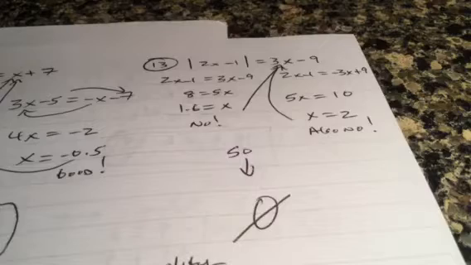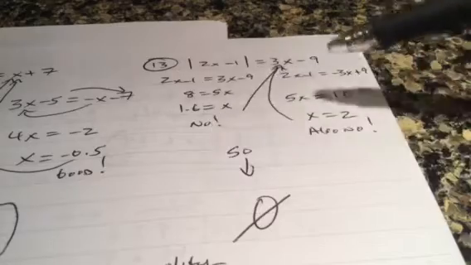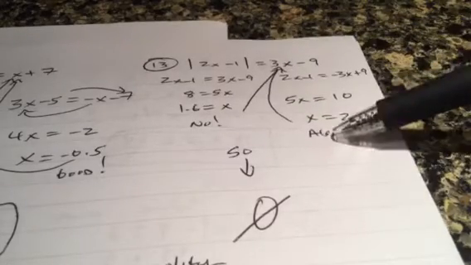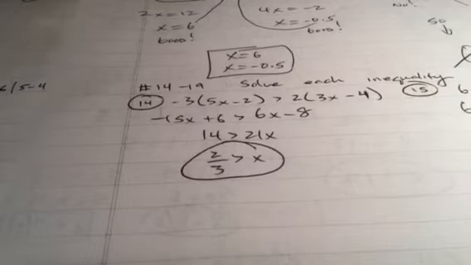And 13 is interesting. Solve the first one, just drop the absolute value, set it equal to what you see. You get 1.6. Plug that in, you get a negative. That's no bueno. Then solve this one, you get x is 2. Plug that in, it's also a no. So overall, this has no solution. That makes that statement true. That's very interesting.